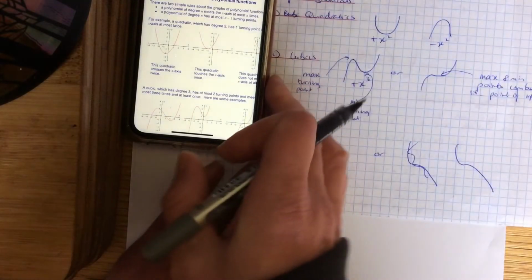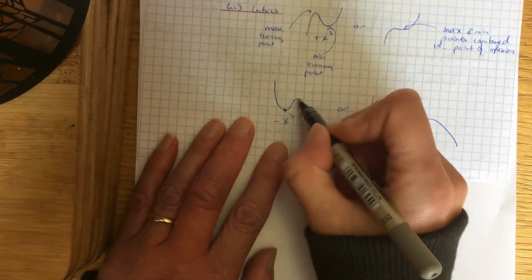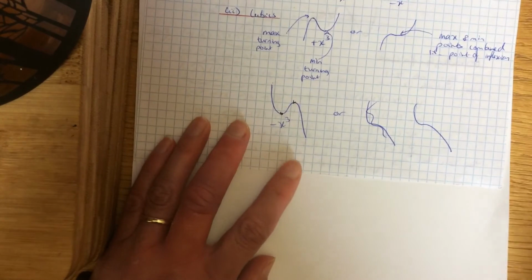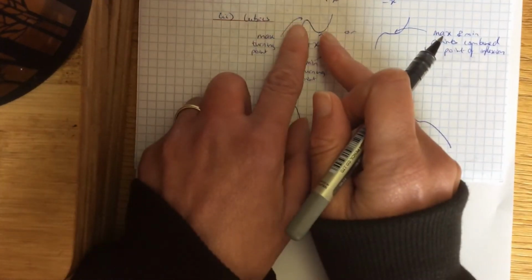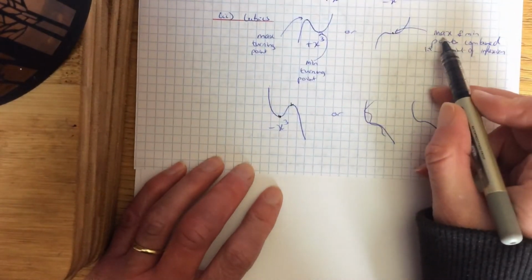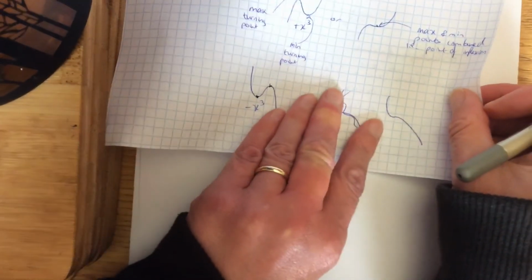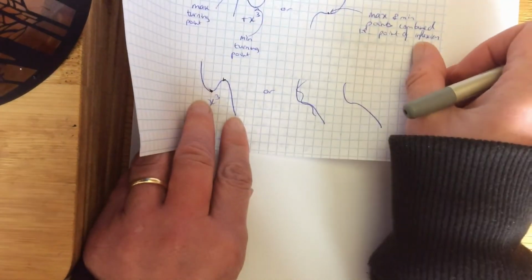That's a positive cubic. A negative cubic will go the other direction. So that's a turning point, and that's a turning point. Sometimes in cubics, both of these turning points come so close together that they actually meet. So the max and min points are combined, and this is called a point of inflection.